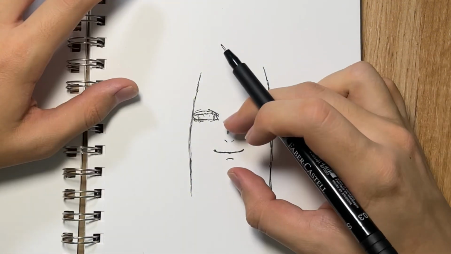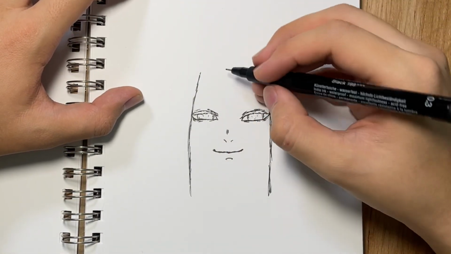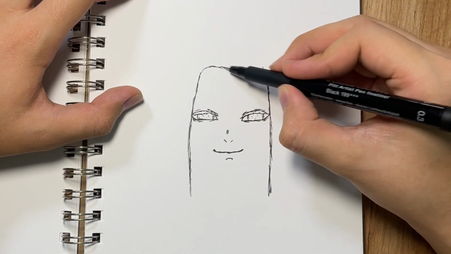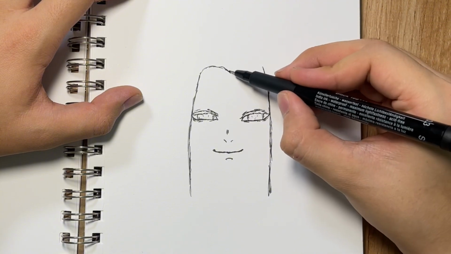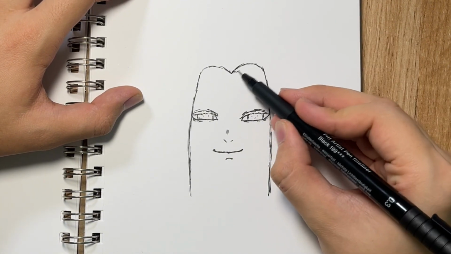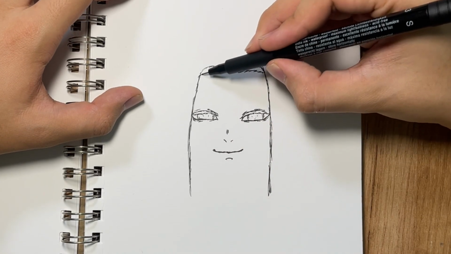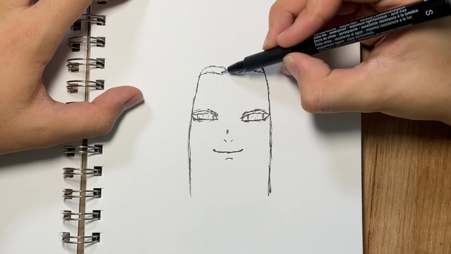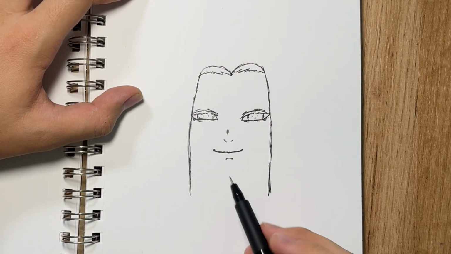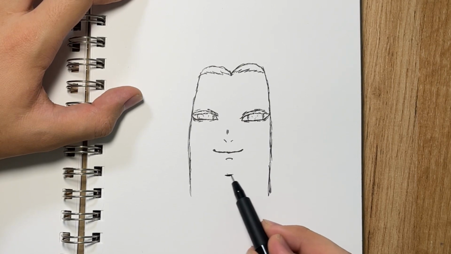Again, this distance, this top. Put it. Distance. I think you should try it. Use a pencil. If you make a mistake, you can rub it out, you can fix it. If you draw with a pen and make a mistake, you cannot fix it anymore.